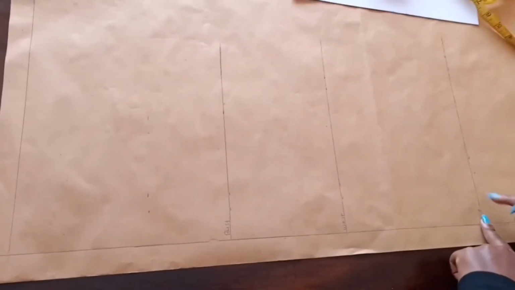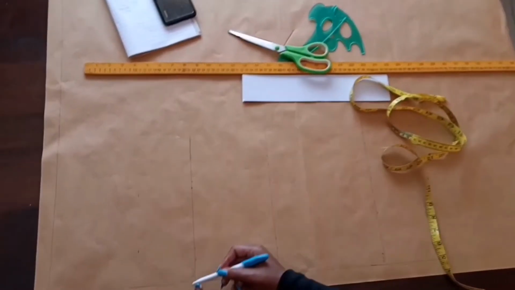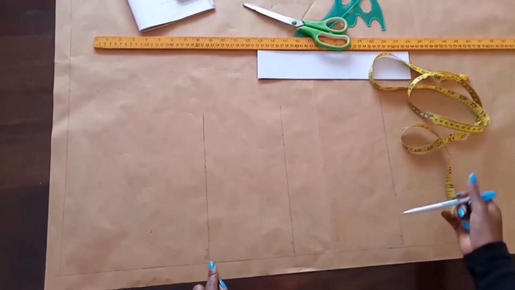From here to your bust, 10 inches. From here to your waist, 16. From here to your hips, 24. From your bust to your waist is 6. From your waist to your hips is 8. So we are going to mark the measurements for the bust, waist, and hips.